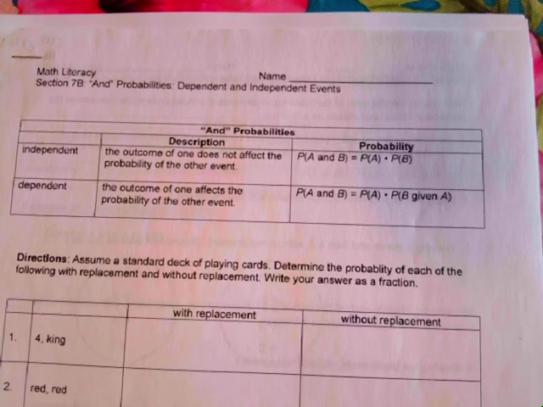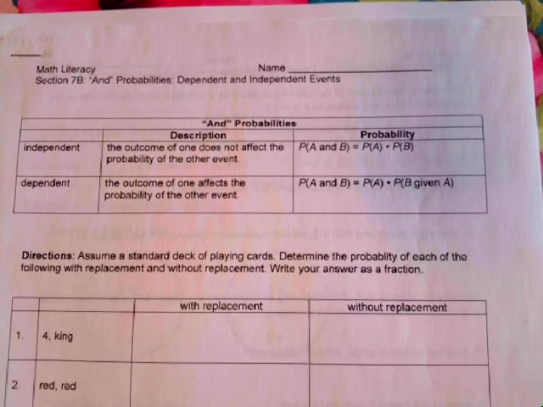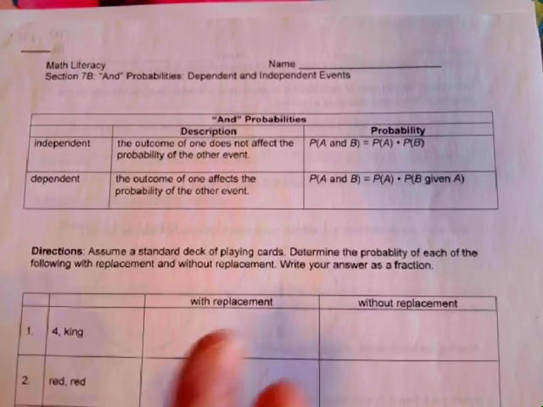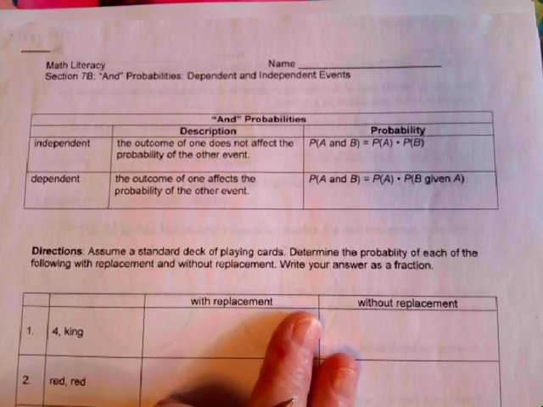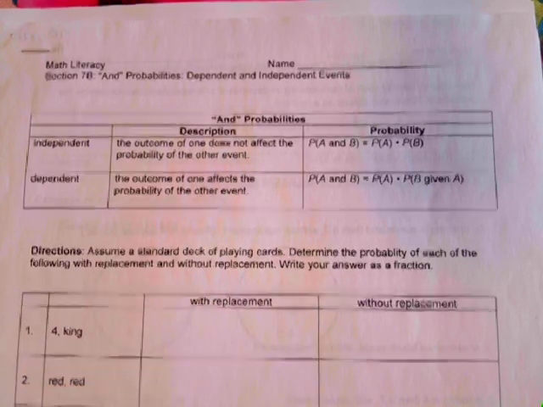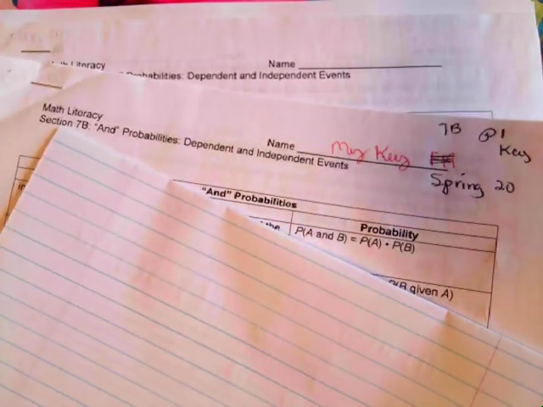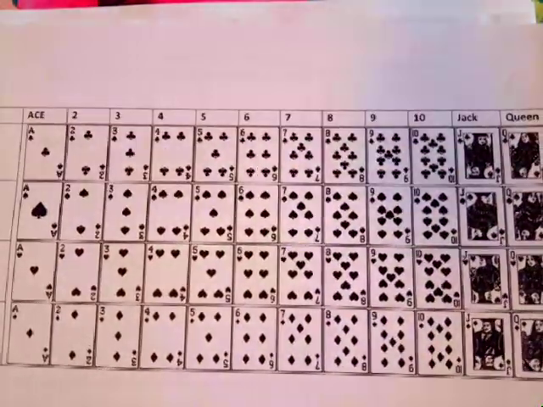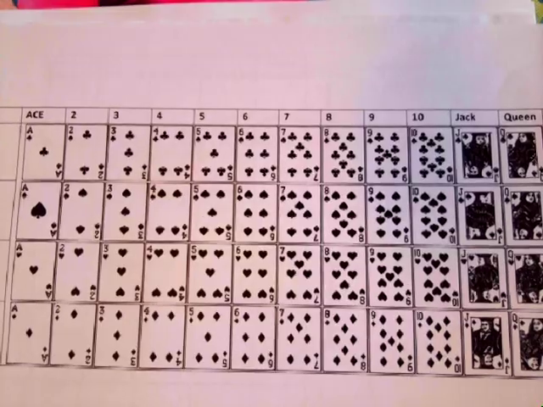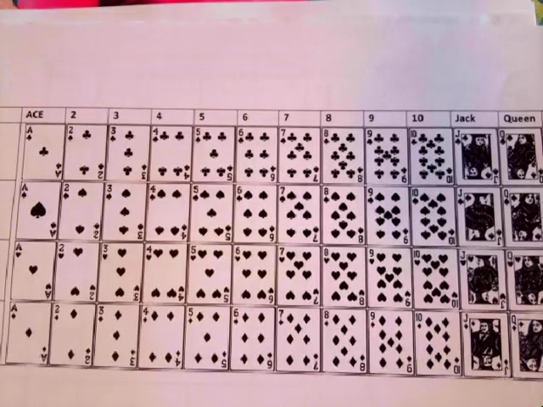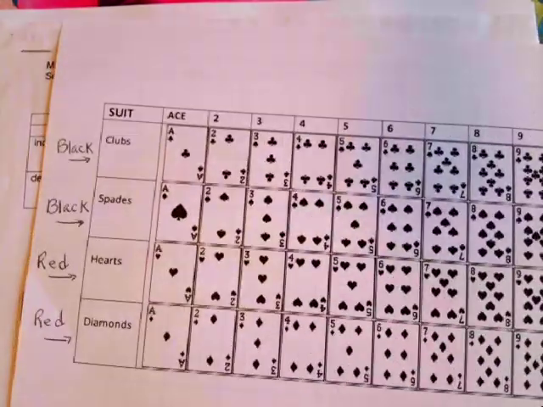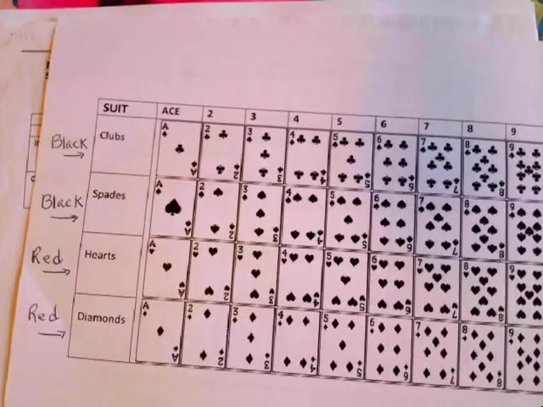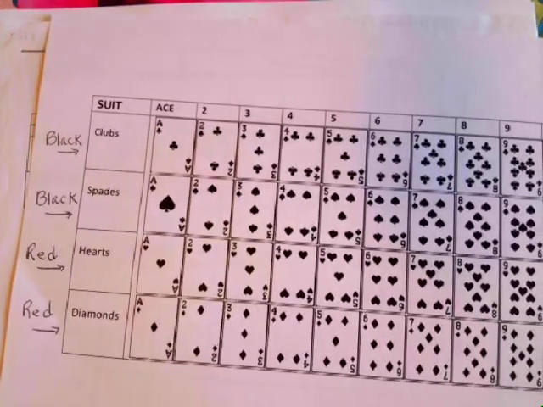I hope that you have gone to your email and printed off the handouts that I've sent. I've sent you the handout and the key for lesson 7B. So you have both of these in front of you. We will be referring to this. It's the printout of a standard deck of cards. Notice over on the left side it's got black, black, red, red.